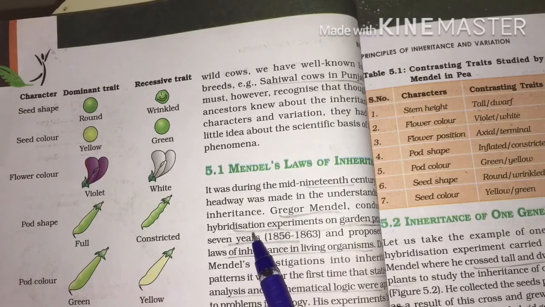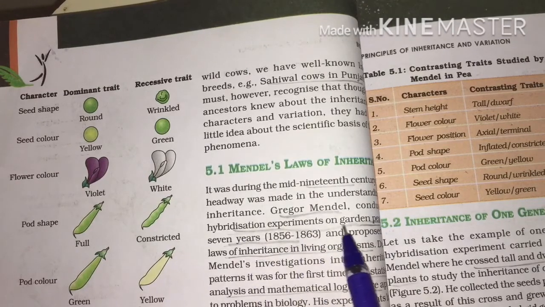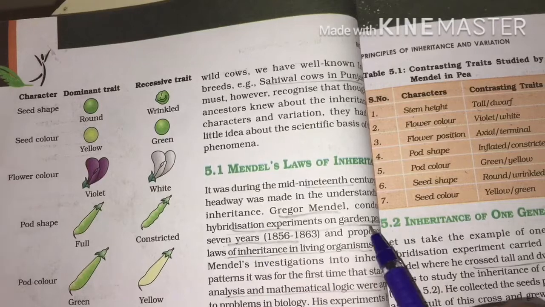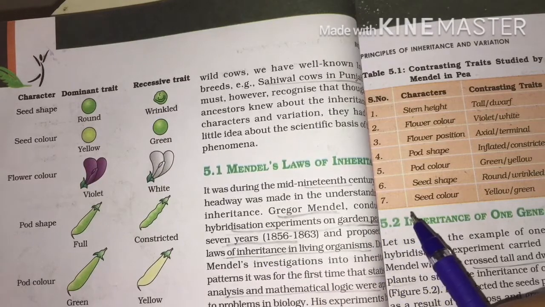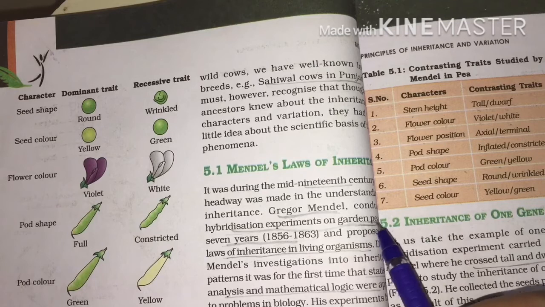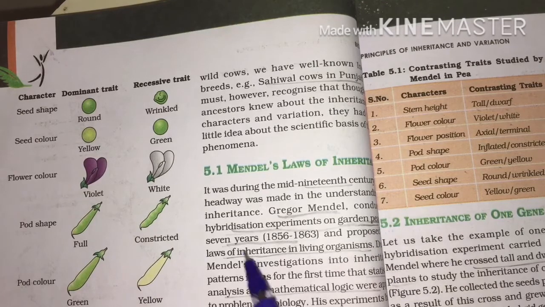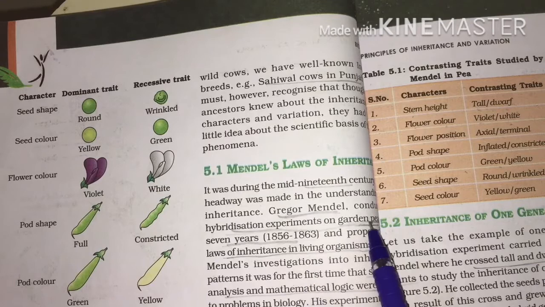He conducted hybridization experiments on the garden pea plant, chickpeas as we normally call them. On that plant he did experiments for 7 years, from 1856 to 1863, and he proposed some laws of inheritance in living organisms.